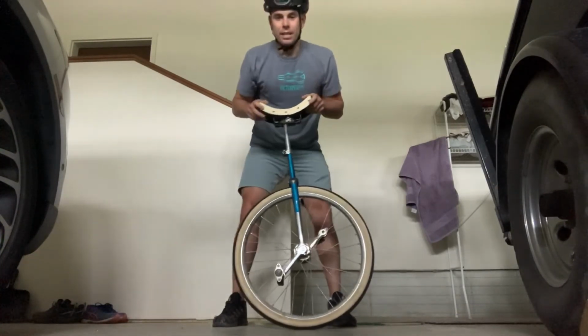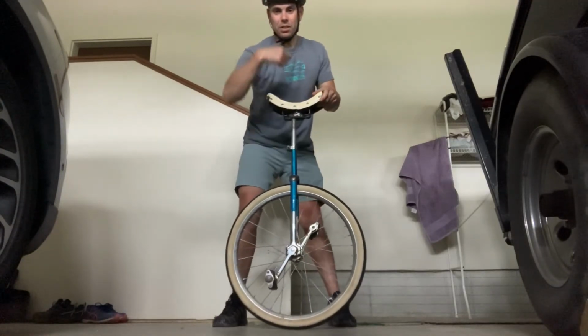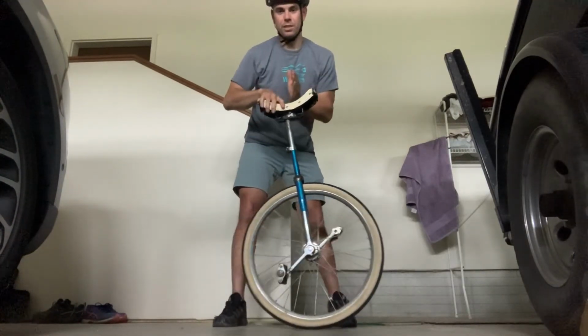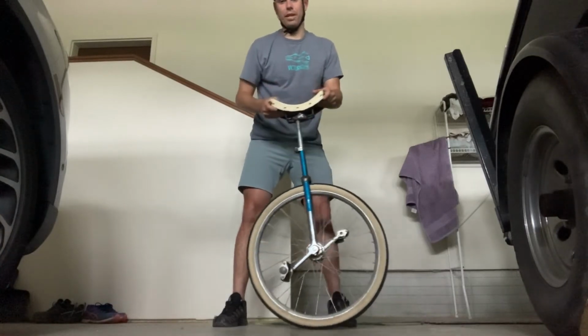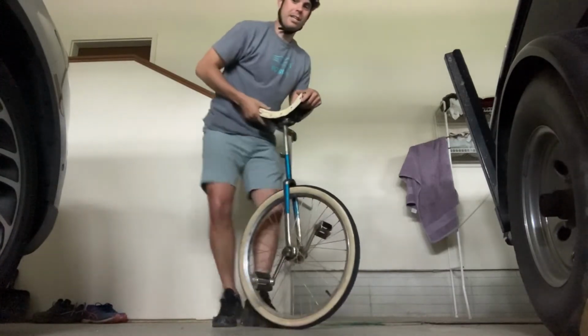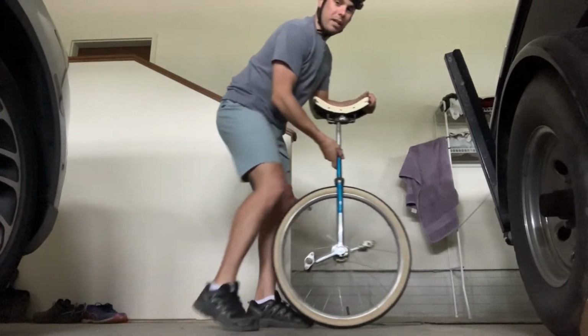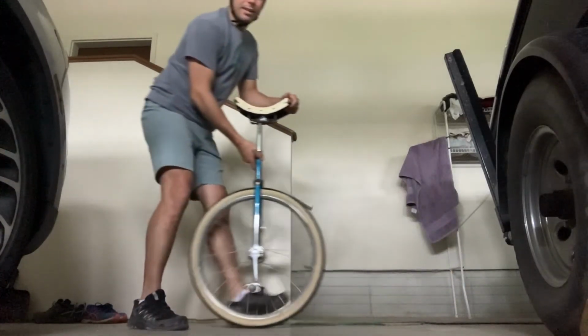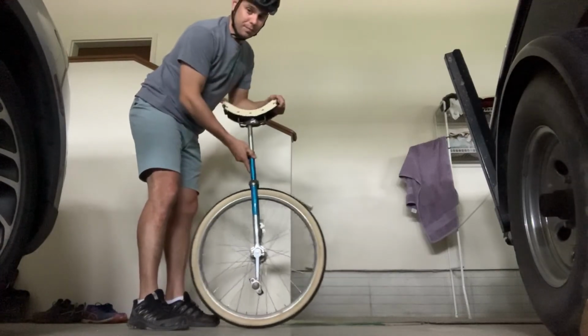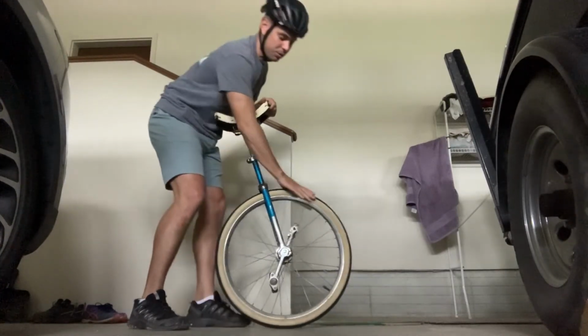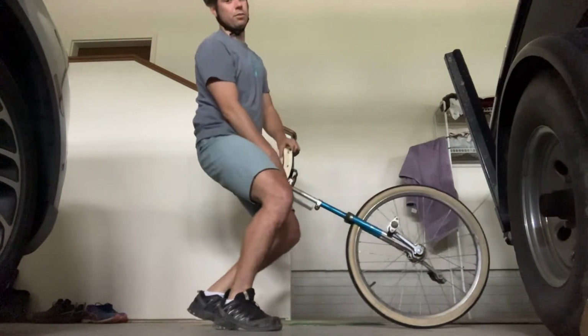So if I'm riding this, my center of gravity is actually going to be above this seat because now I'm sitting on top of it. And so in order to ride it, I have to maintain my position and keep pedaling along to ensure that I don't fall over. If you go too fast with the tire, you're going to want to go backwards.